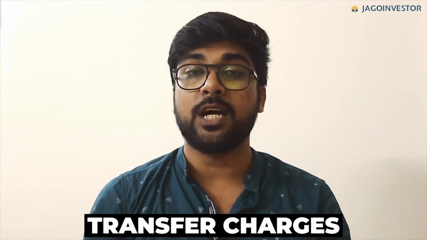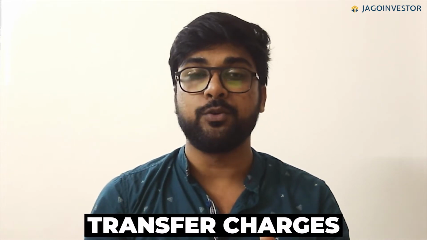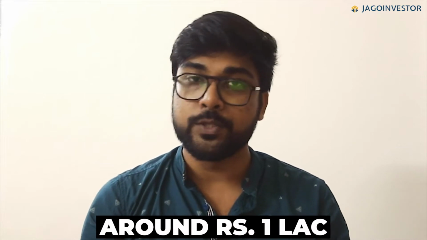But one thing that you should note here is that all these brokerage houses apply transfer charges to every transaction that you do, and these are quite expensive in nature. So this route is mostly for someone whose transactions are of large size, which is around rupees 1 lakh.